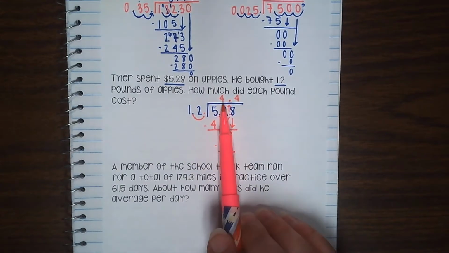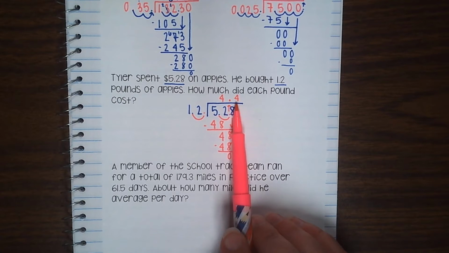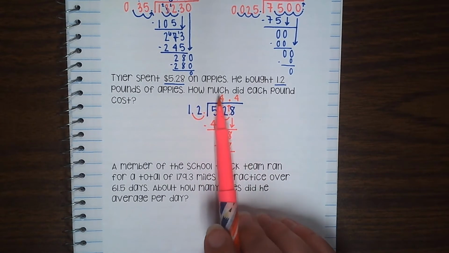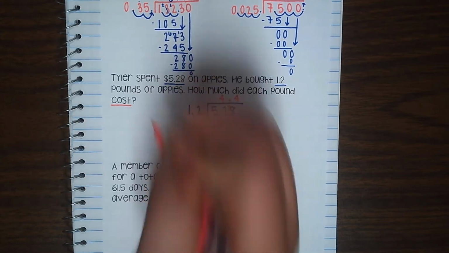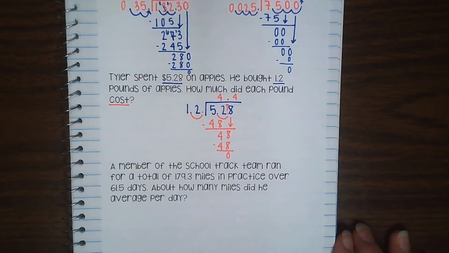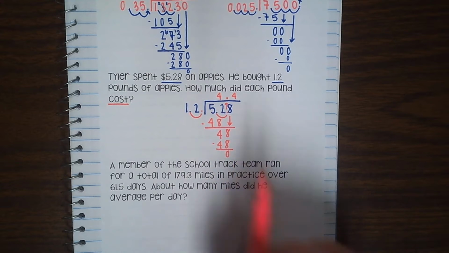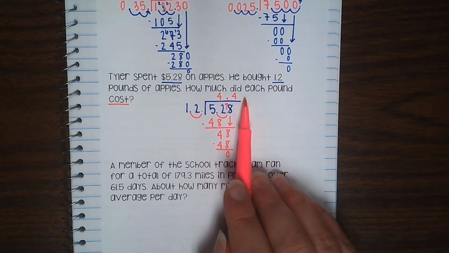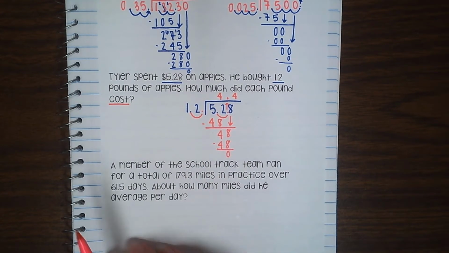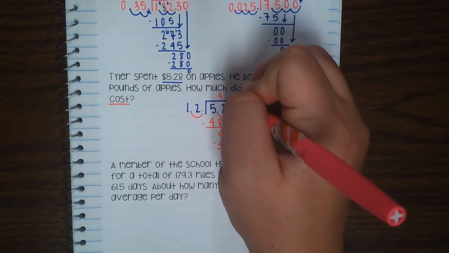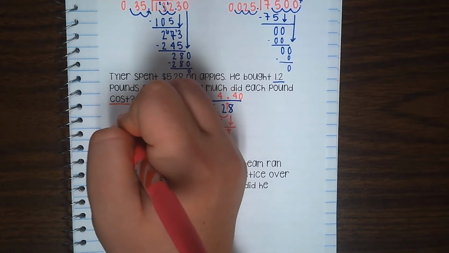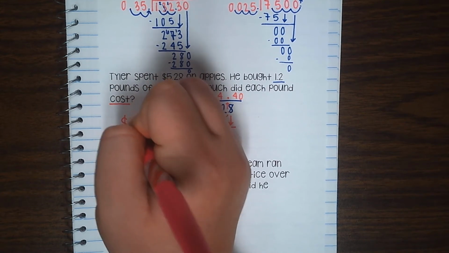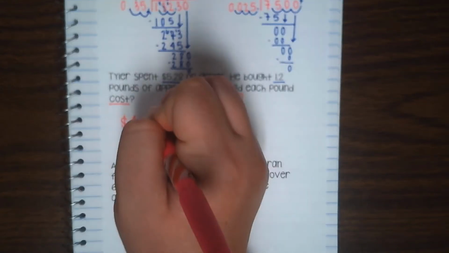So to us it looks like our answer is 4.4. But it says how much did each pound cost? So I know that this means our answer needs to be in the form of money. Money always has 2 numbers behind its decimal, so we would have to add a placeholder of 0. So our answer is $4.40.